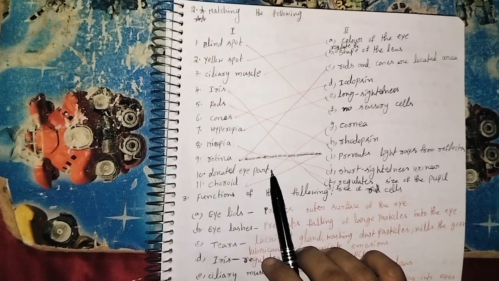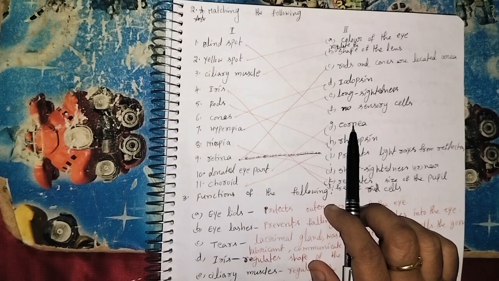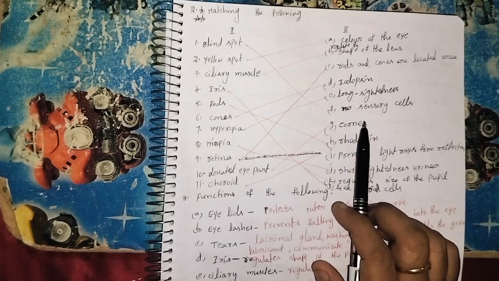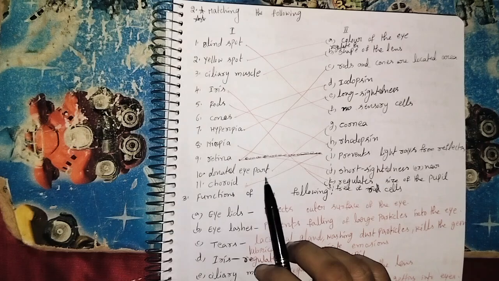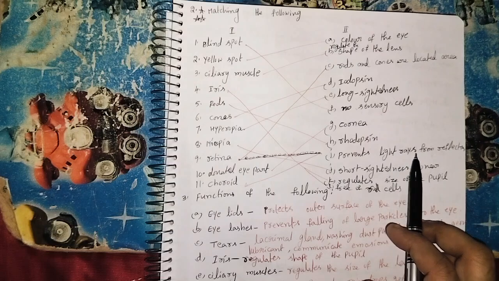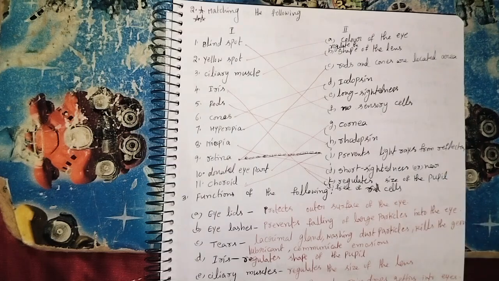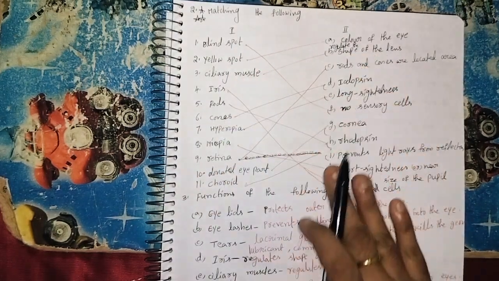We have already learned cornea. Cornea is present in the outer layer, the sclera. Next one, choroid. Choroid is the middle layer of the eyeball. It prevents light rays from reflection. So these are the main eyeball functions.